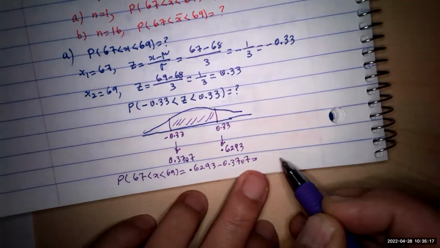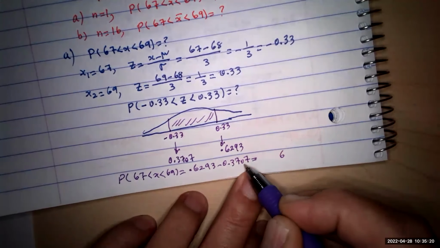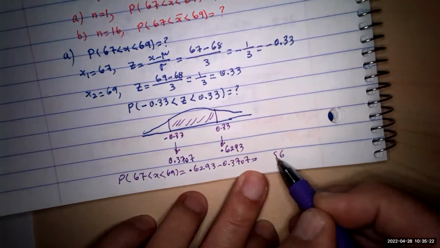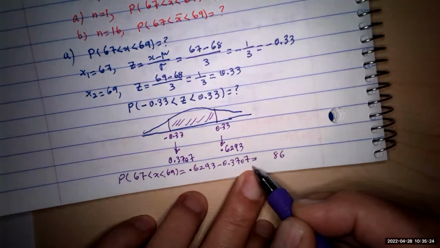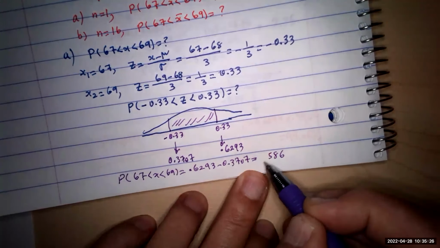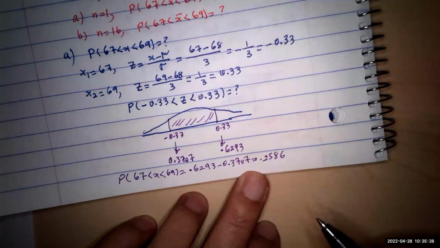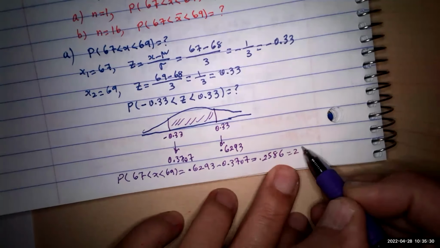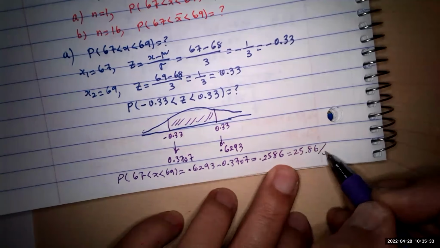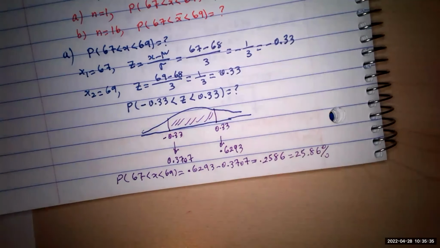If you subtract it, that gives you 0.2586, which is 25.86%. The final answer.